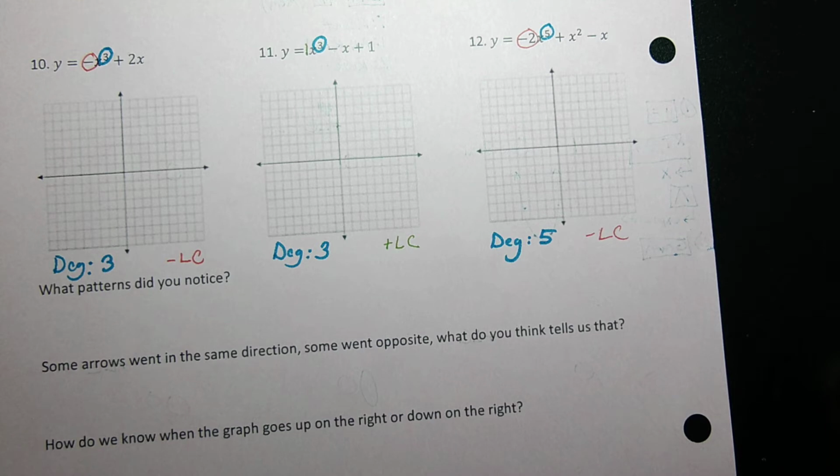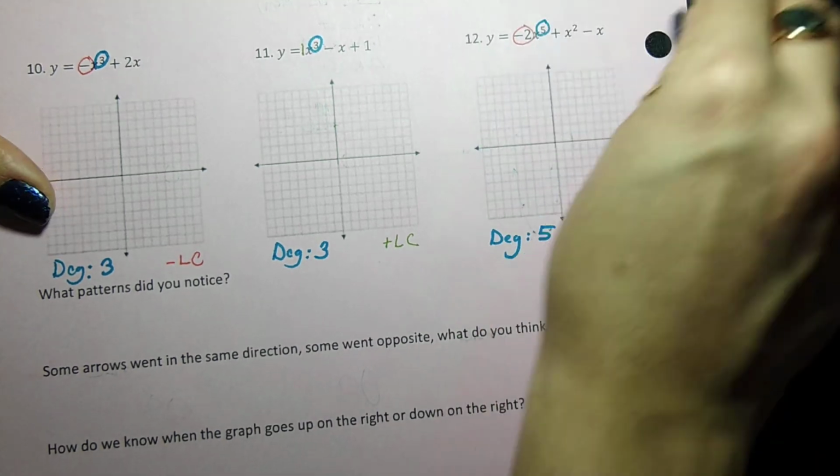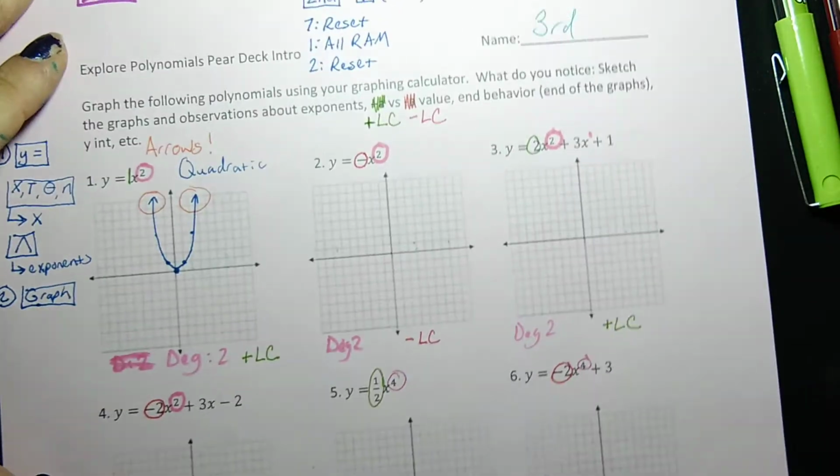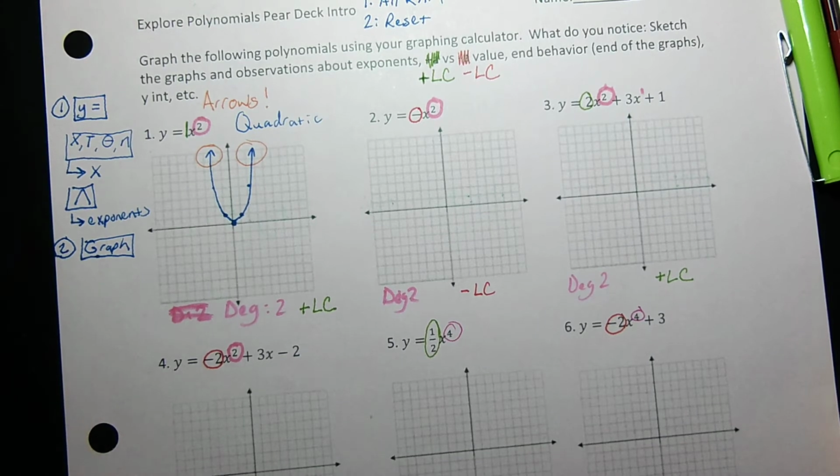So here we have outlined some of the main key features of polynomial graphs. They have an exponent term that is the highest, and they have a leading coefficient that can be positive or negative. So now we're going to go back and start typing these into our calculator and see if we can notice any patterns with what the graphs look like.